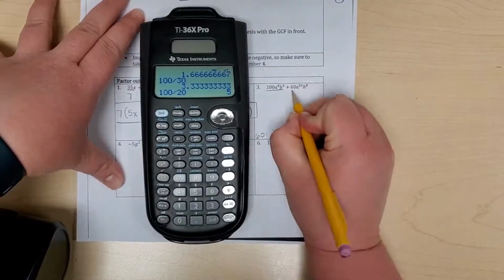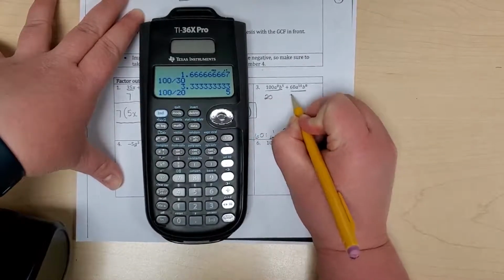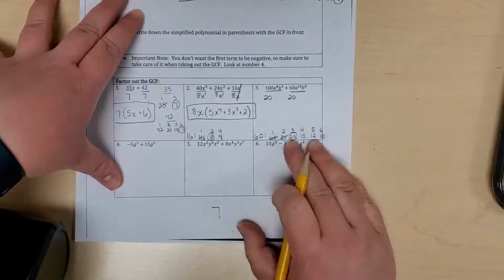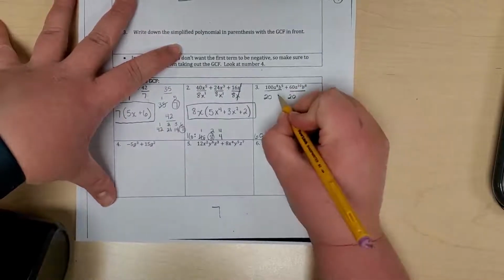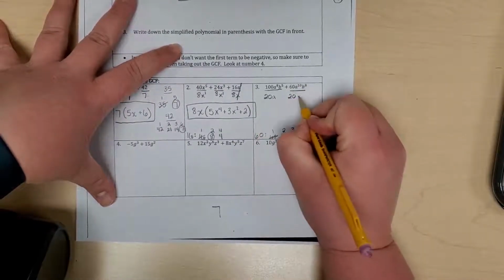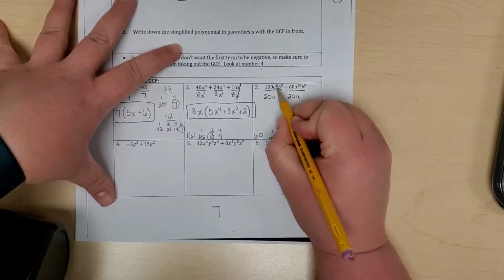So I know that both of these terms are going to be divided by 20. Now, do they have any letters in common? Yes, this time there are 2 letters that they have in common. So let's start with the A. Keep the smaller exponent on A, which is 8.